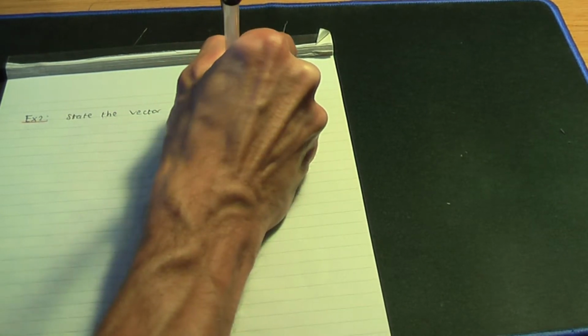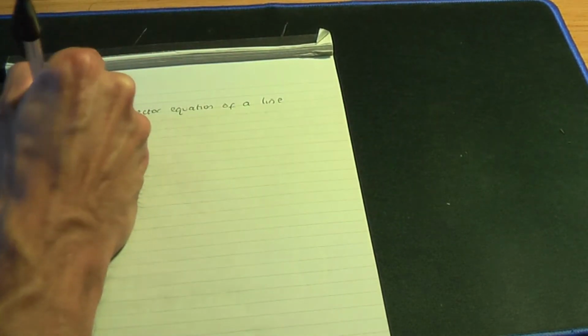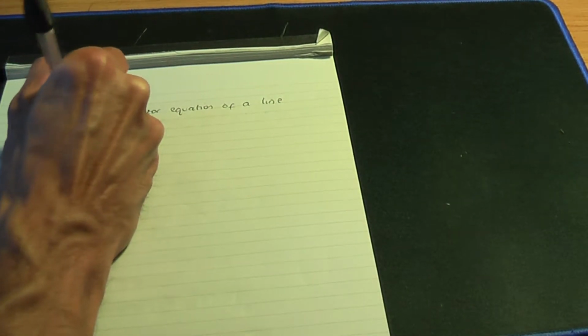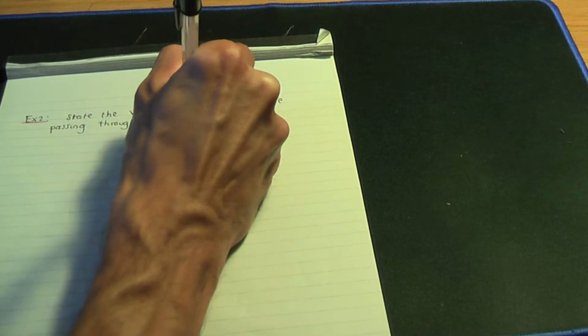Example number 2. Same type of question: let's state the vector equation of a line passing through the fixed points.